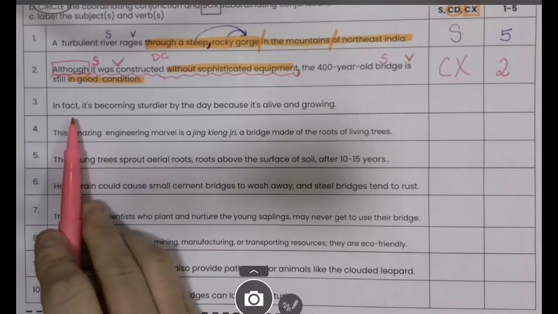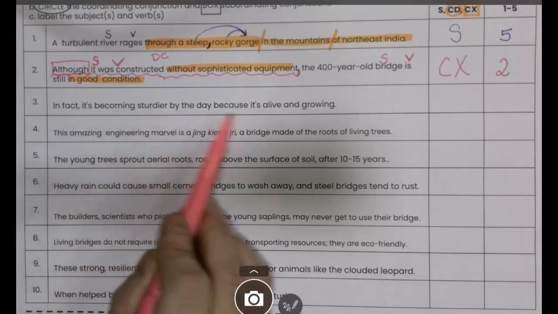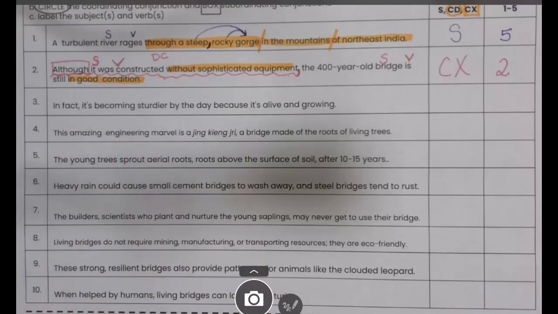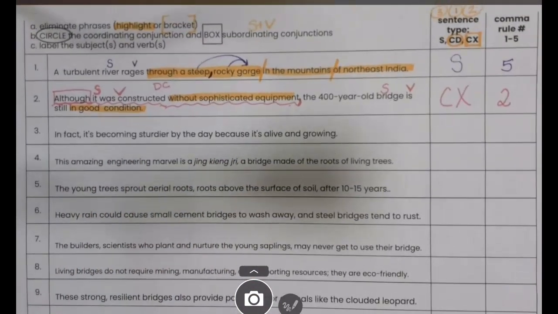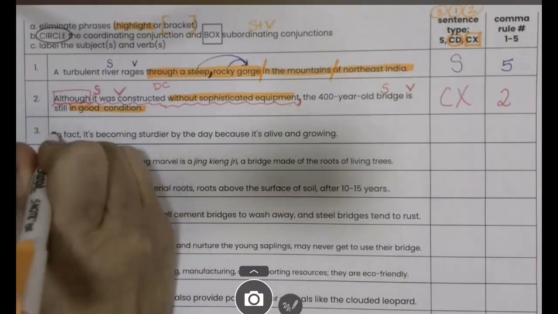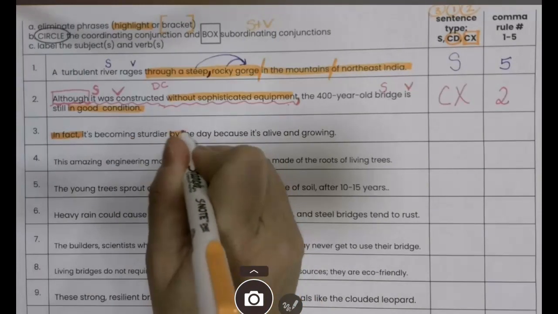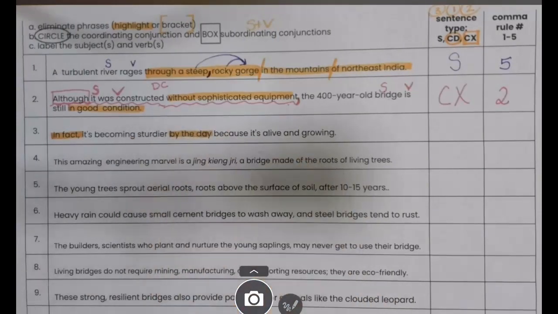All right. In fact, it's becoming sturdier by the day because it's alive and growing. I'm going to look for prepositional phrases. I see "in fact," and I see "by the day." Okay. Now I'm going to look for a coordinating conjunction.